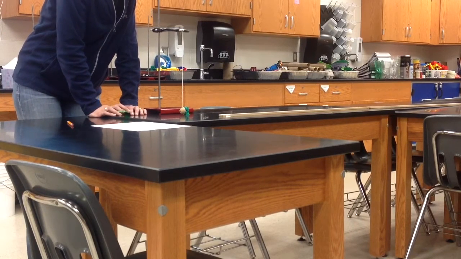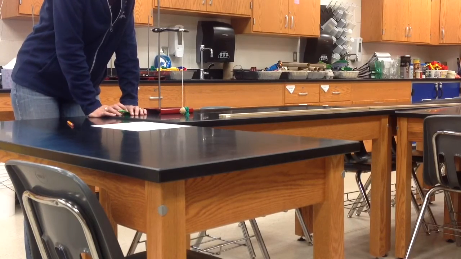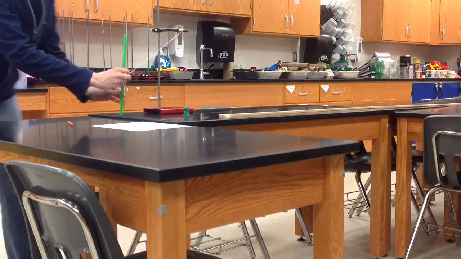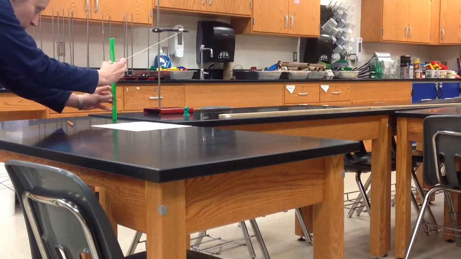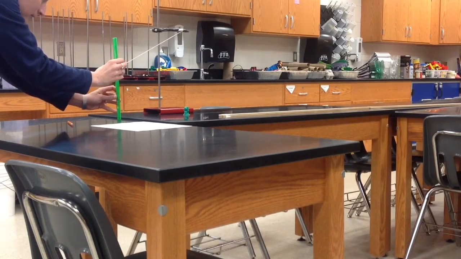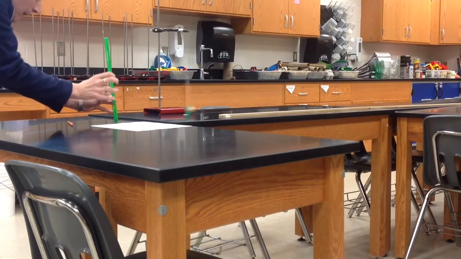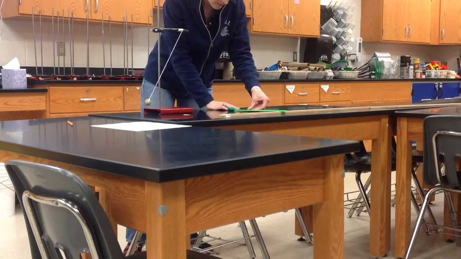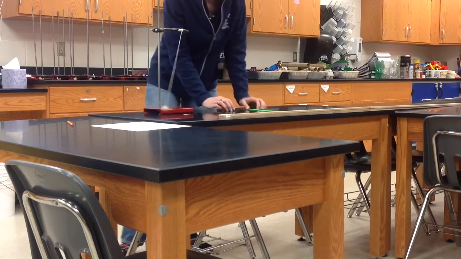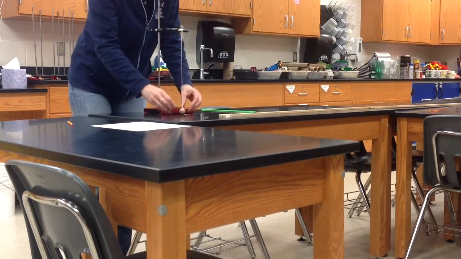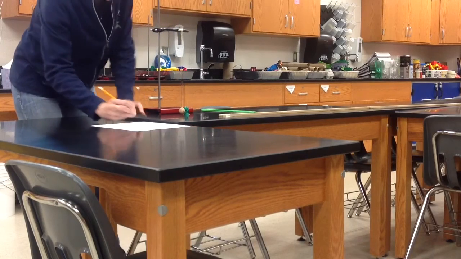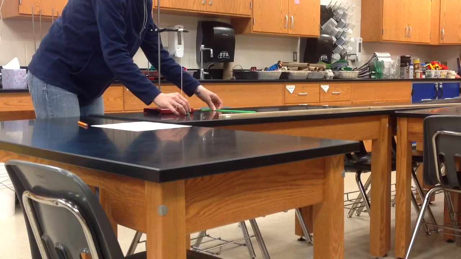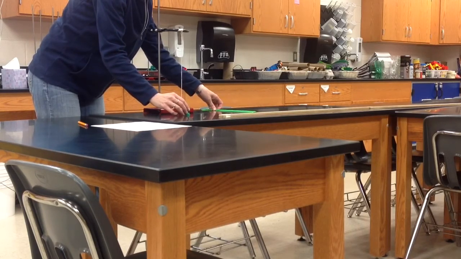Let's work on that 20 centimeter height. How far do you think it's going to go this time? Don't drop it. That looks about right. All right. 34 centimeters. Make sure Mr. Bear's lined up. Go.